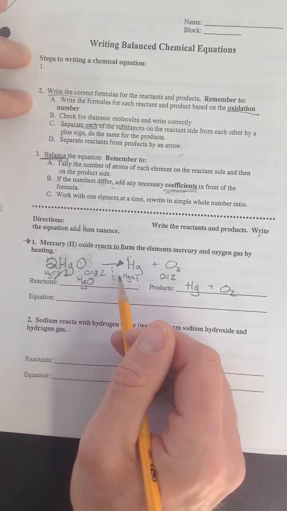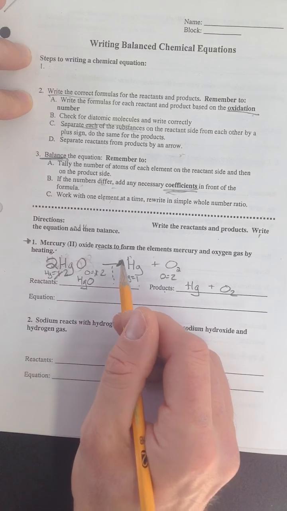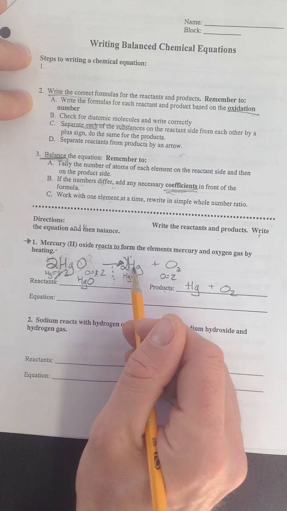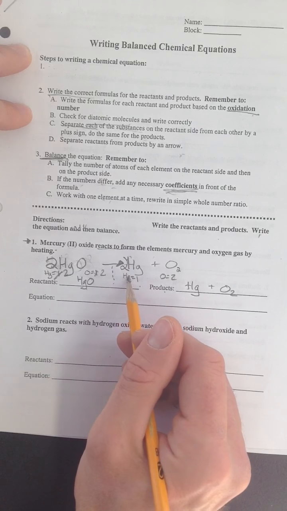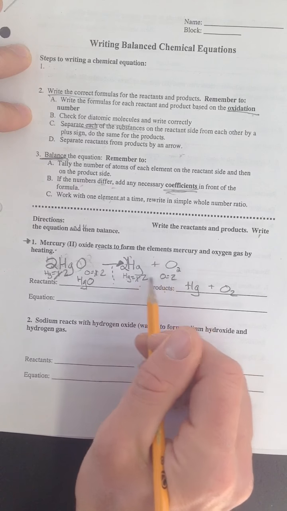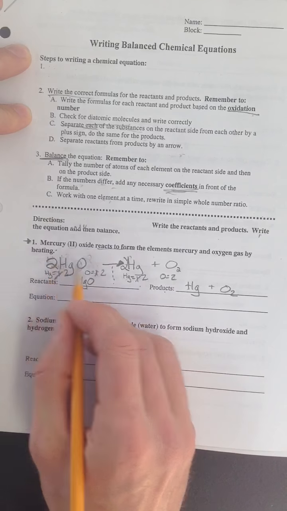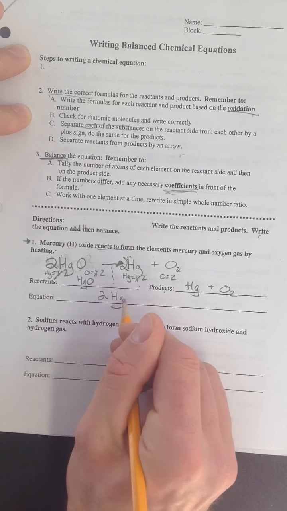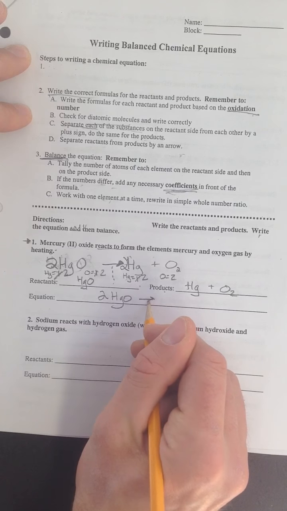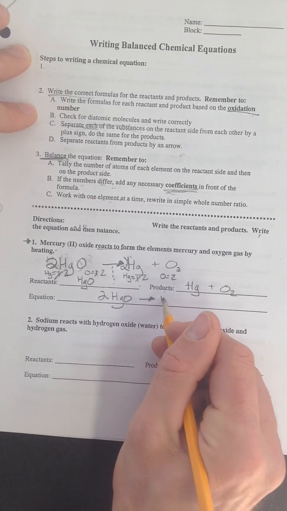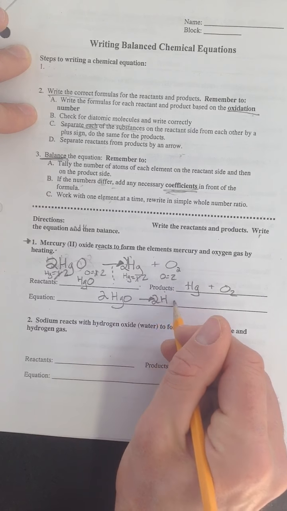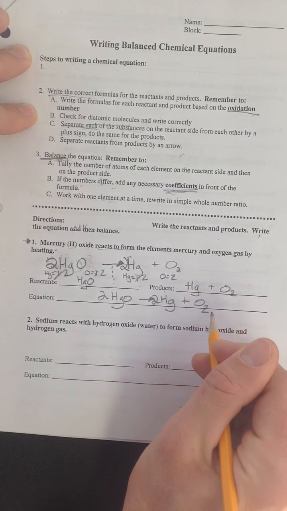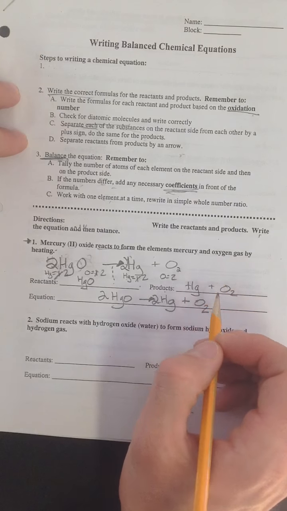That's okay though, I can just change it by bringing another mercury over here. There we go. Now I've got 2 up here. Remember, I have to change it up here first. Now I can change my tally. And now I'm looking balanced. That's my balanced official equation. 2 mercury oxide molecules will react to form elemental mercury, but it's going to be 2 atoms of mercury, plus an O2 molecule. Boom.